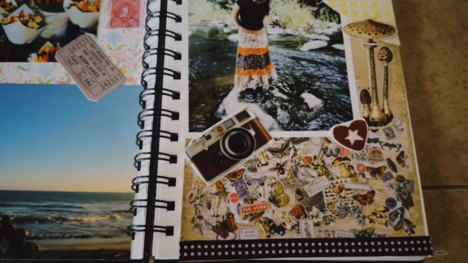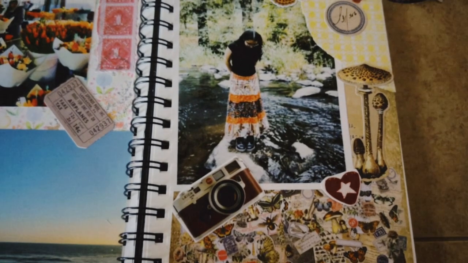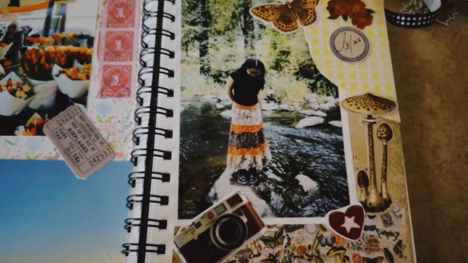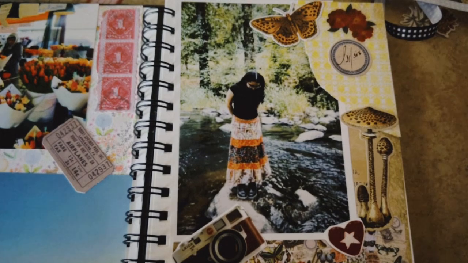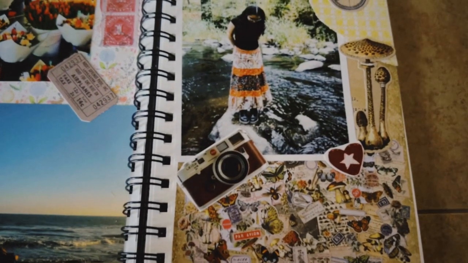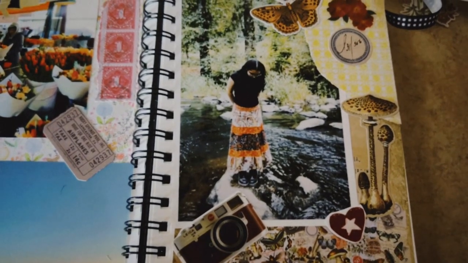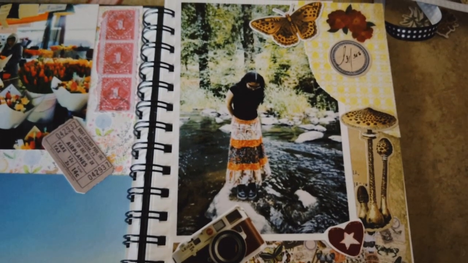For this next page, I added a little camera because I love capturing moments and memories with people. And then I added a photo of myself in nature because I just really like being outdoors. The other symbols, like a butterfly, represent growth as humans because we're always changing and we're always evolving, and I feel like that's really important to me.